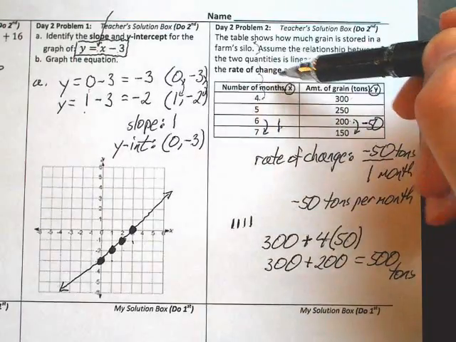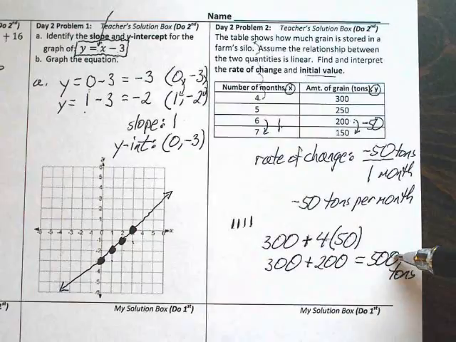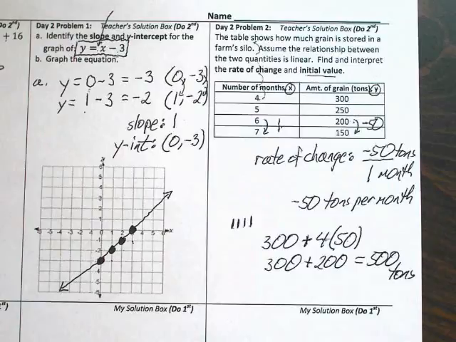Going backwards in the table to the 0th month, when x is 0, there were 500 tons of grain in the silo at that time, and that is the initial value.